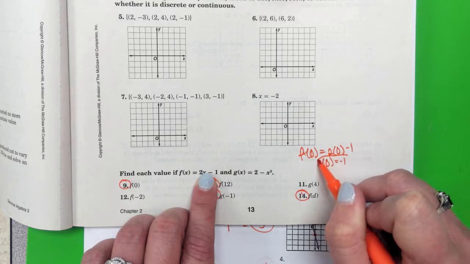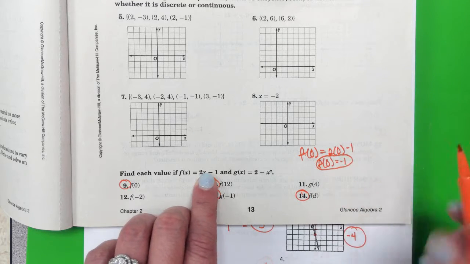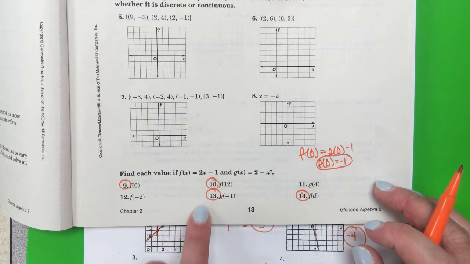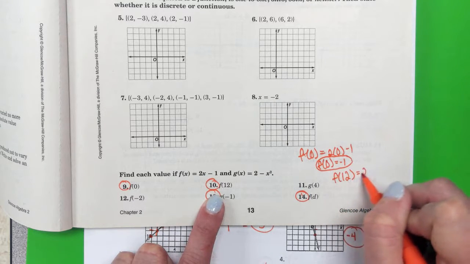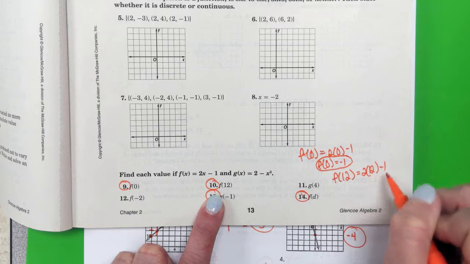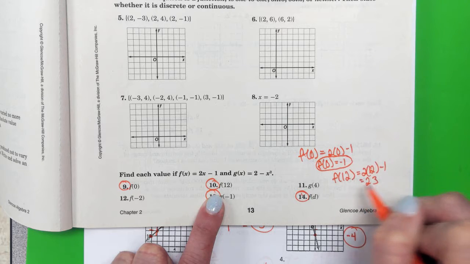Alright, do you see how I wrote my answer? f of 0 equals negative 1. Alright, what about number 10? 23? Yep, that's right. 24 minus 1 is 23. Very good job.